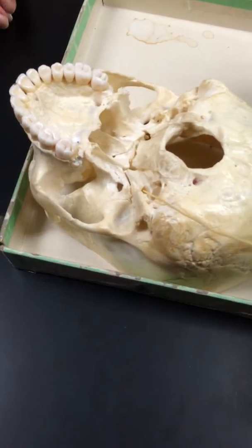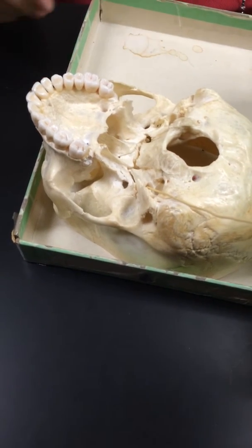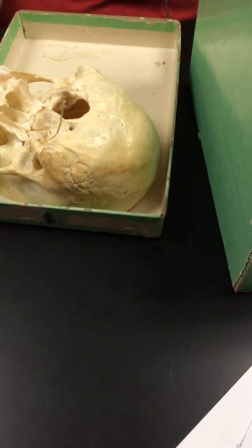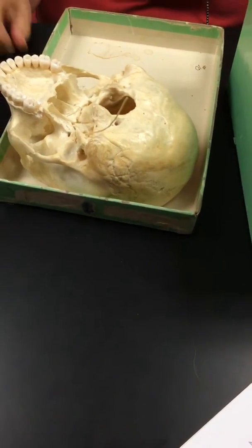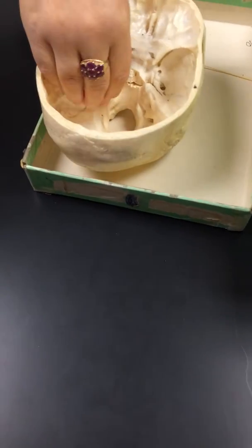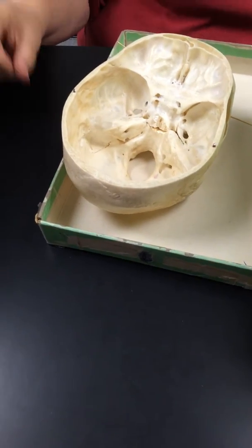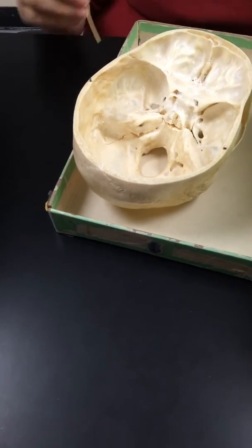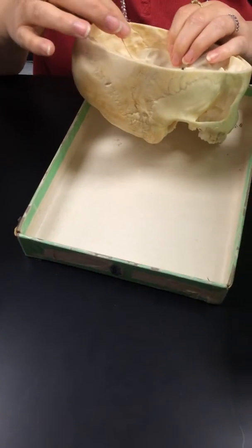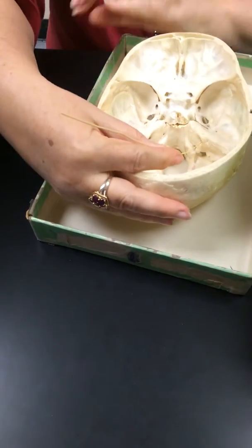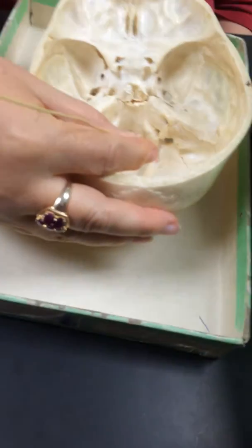Right there. You can only see it from this view. It will empty into the foramen lacerum. And then there's the petrous portion. Is that a hole thing? And then there's internal auditory or acoustic meatus. Internal auditory. Right there. Through the petrous portion.